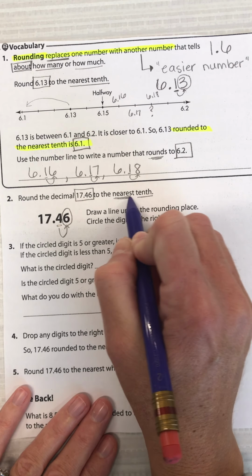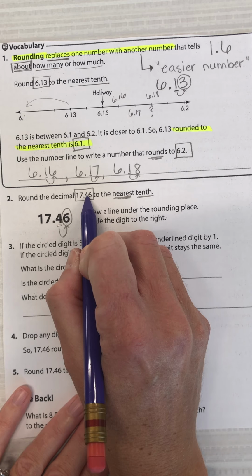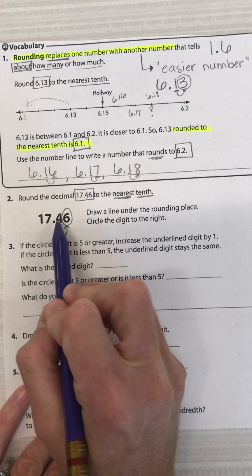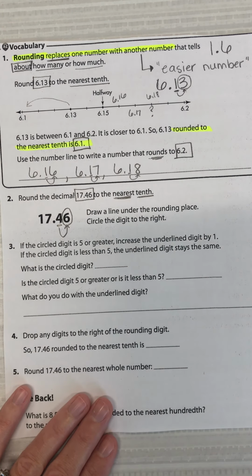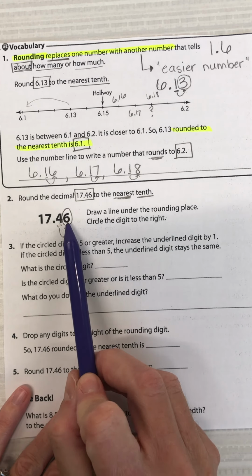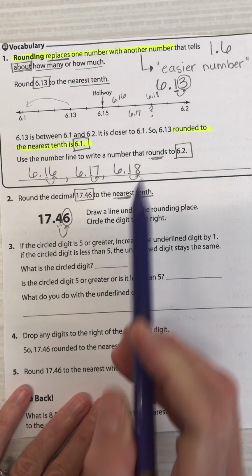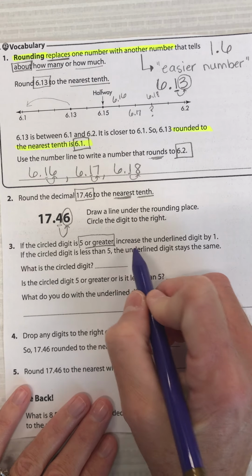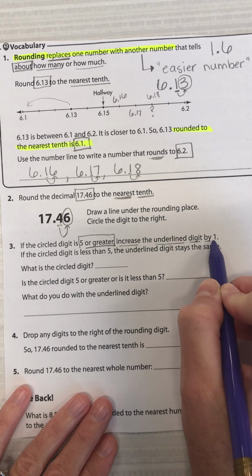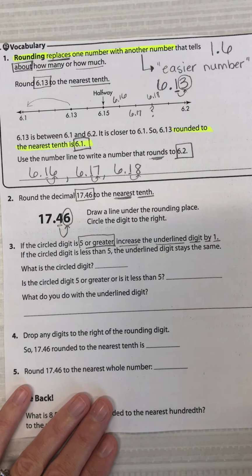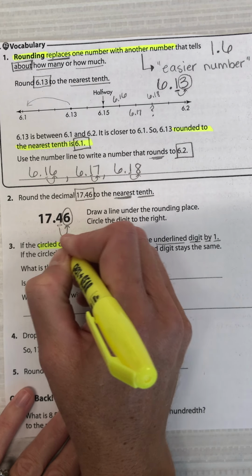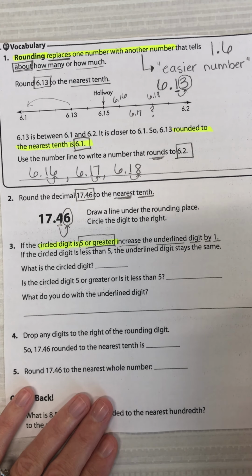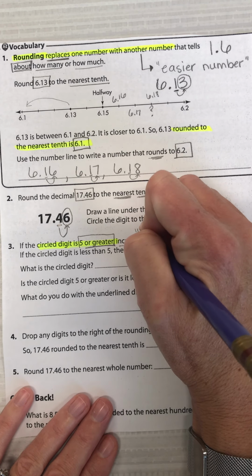So if I have to round it to the nearest tenths place, that means I want to stop in the tenths place. Well, there's a 4 there. But this 6 is going to tell me to either let it rest or go 1 more. So if the circle digit is 5 or greater, that means his buddy to the right is 5 or greater. Increase the underlined digit by 1. That's actually something good to highlight. So if your circle digit is 5 or greater, that means we're going to increase. That means we're going to go 1 more.